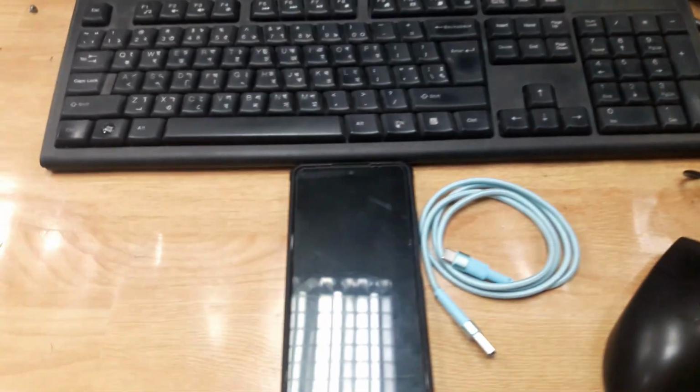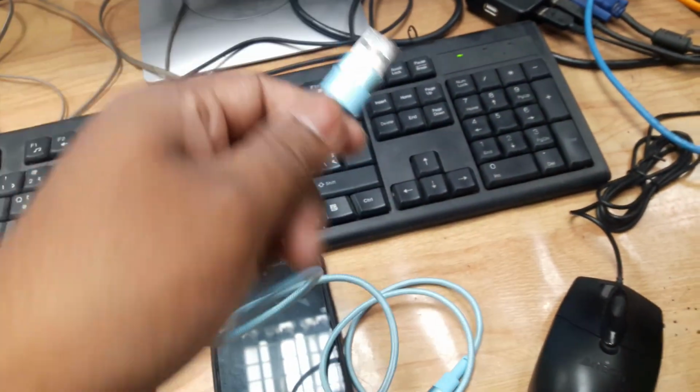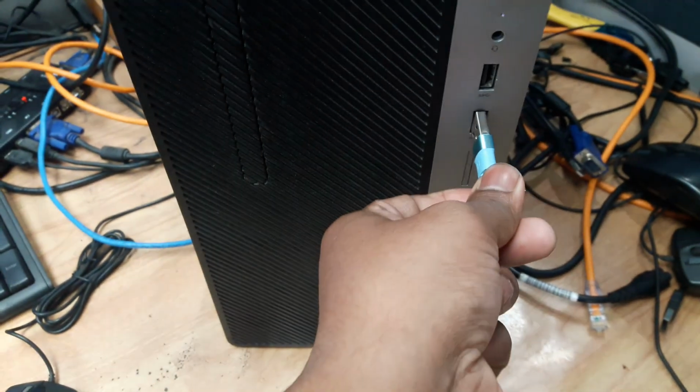So as you can see, our PC is not connected to the internet. So let's connect it and see whether it gives internet access or not. So we need to connect the USB cable to our PC, and then we have to connect this type C in our phone.